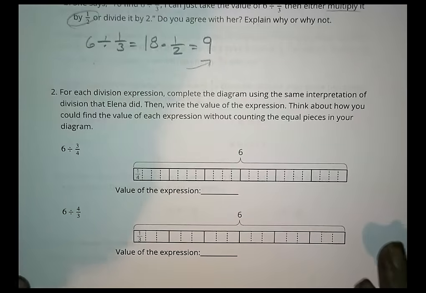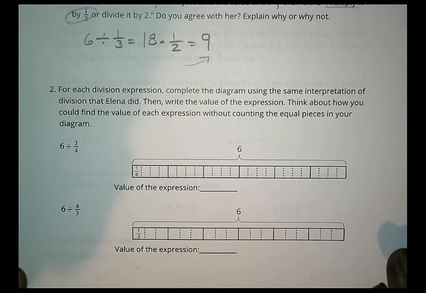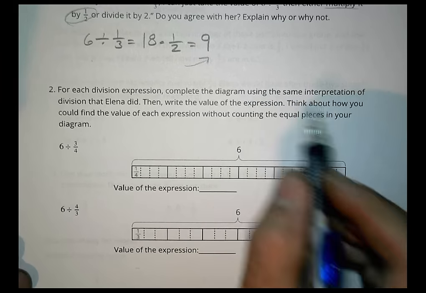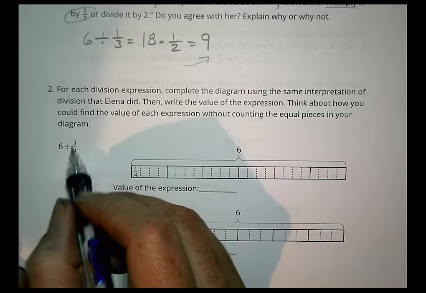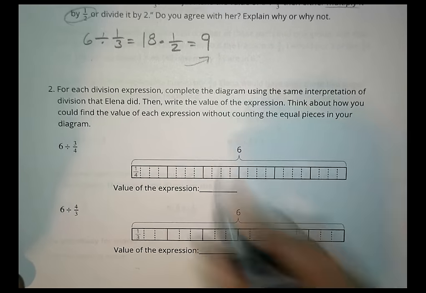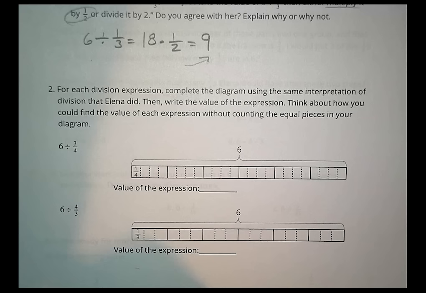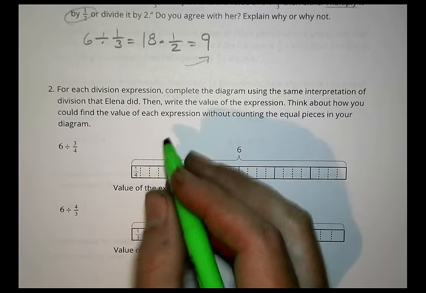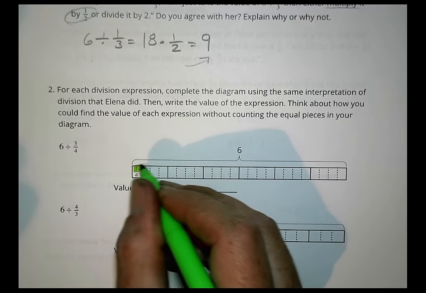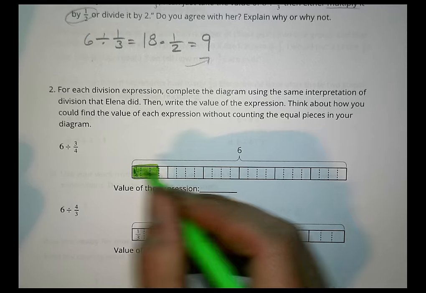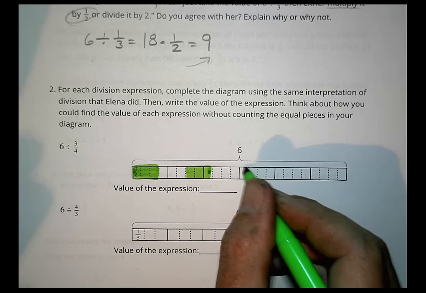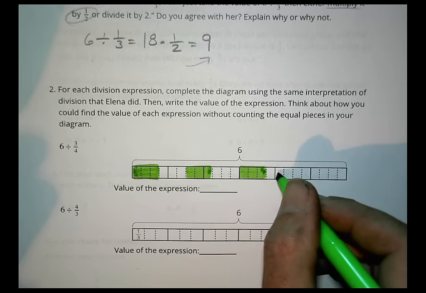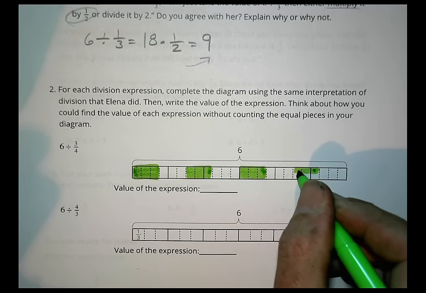Number 2, for each division expression, complete the diagram and write the value of the expression and think about how you could find it without counting. So 6 divided by 3/4. Okay, so the same idea here is I certainly could count up my 3/4, right? I could say here's a group of 3/4 here. 1, 2, 3, 1, 2, 3, 1, 2, 3, 1, 2, 3, 1, 2, 3, 1, 2, 3, like that.